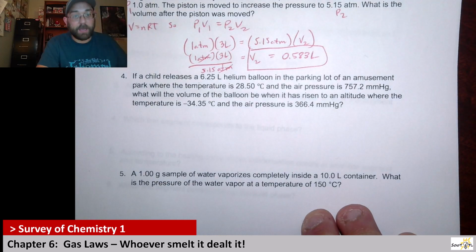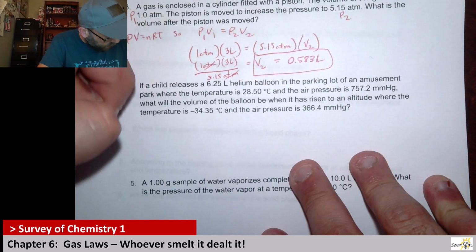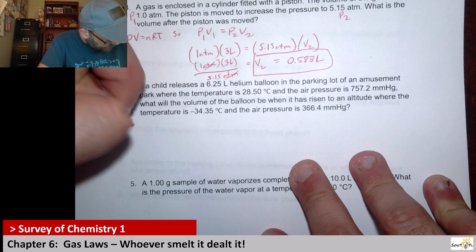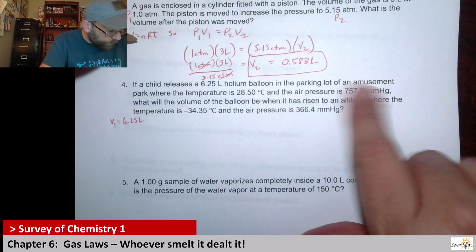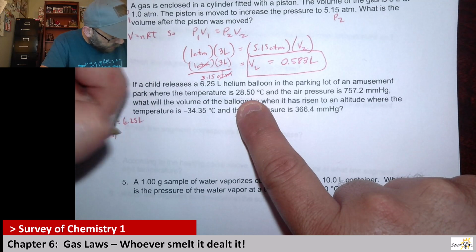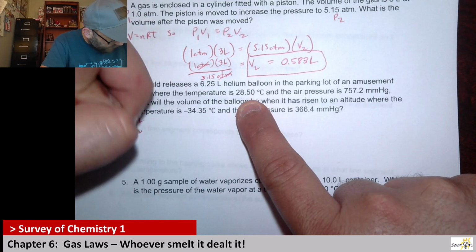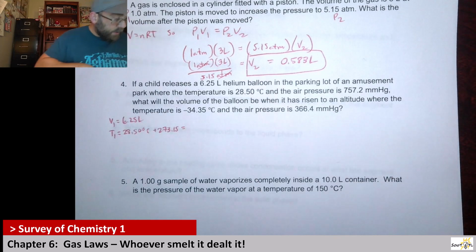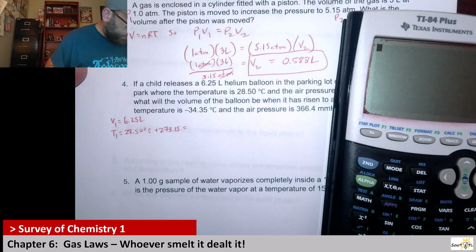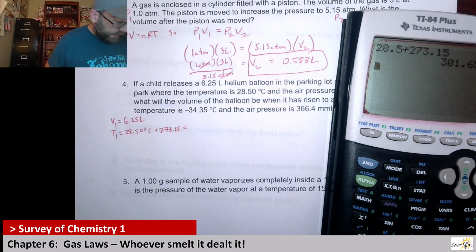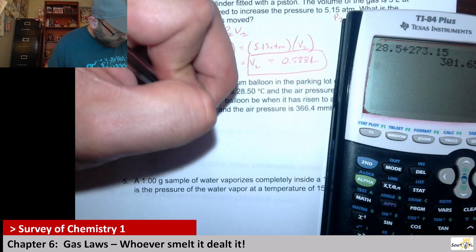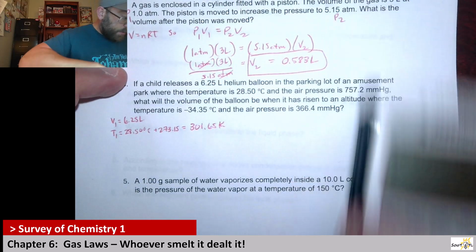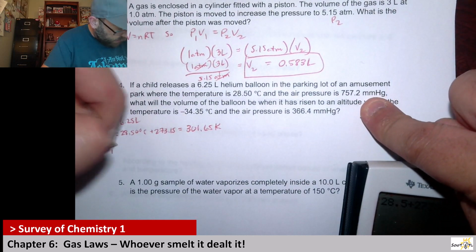Okay, so here's the deal. We have a V1 that is 6.25 liters. We have a T1 that is 28.5 degrees C, but I need to add the 273.15. So let me do that right now because you don't want to forget: 28.5 plus 273.15. So that gives me 301.65 Kelvin.